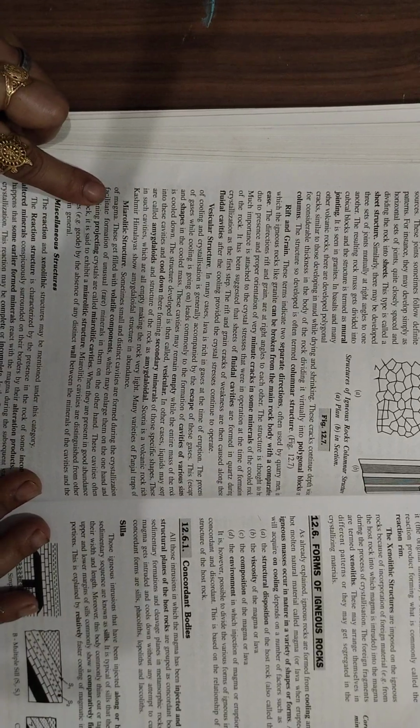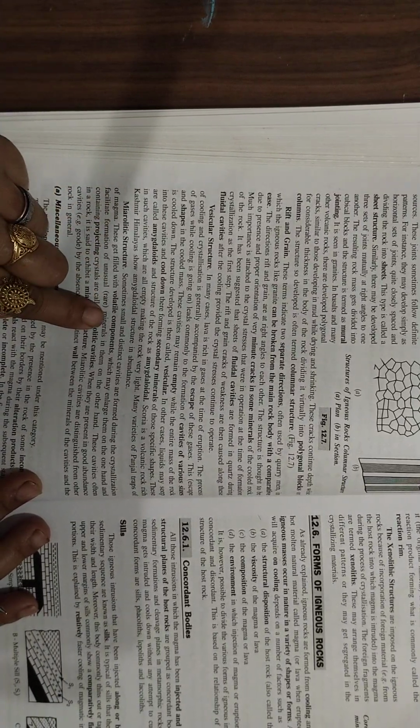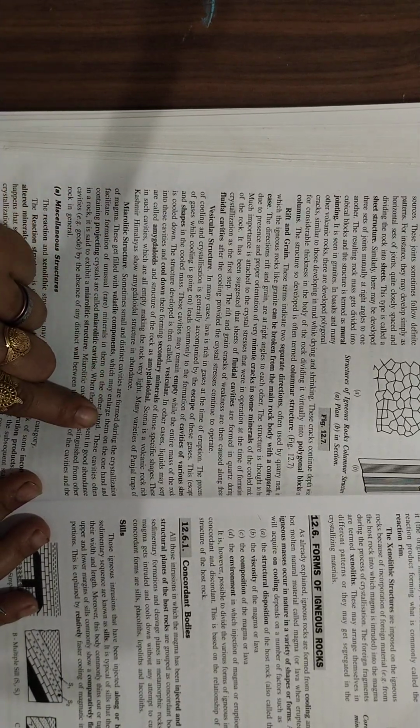Miarolitic structures: sometimes small distinct cavities are formed during the crystallization of magma. These get filled with volatile components which may enlarge them on one hand and facilitate formation of unusual rare minerals in them.